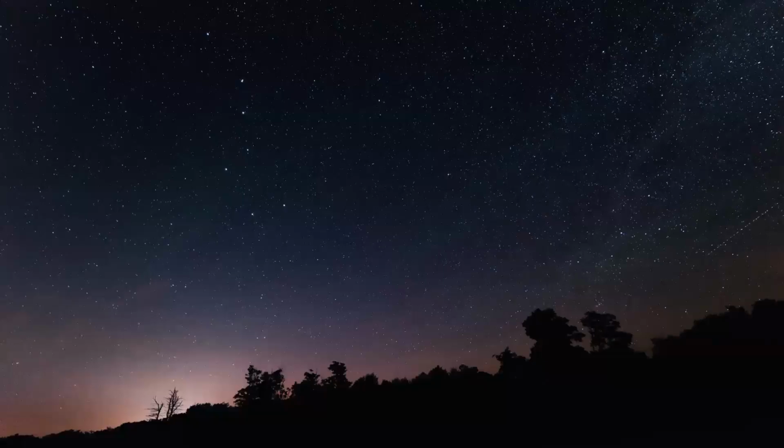So the first thing we always want to do, as you know, is find the North Star. And for me, there's a very easy way to do this, whether I'm out in the backcountry or I'm here in the city. I want to look for the Big Dipper because this will always be visible when you're shooting at night, whether you're in the brightest or the darkest sky.